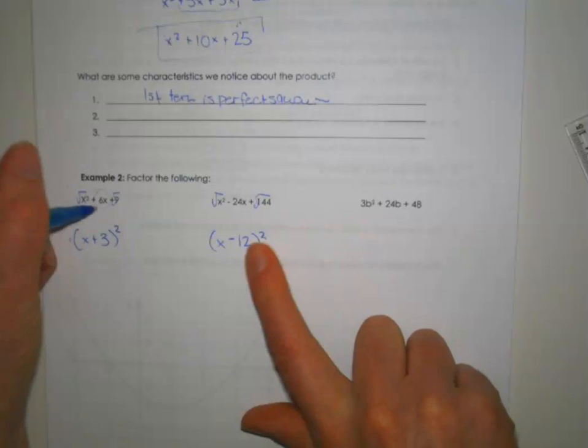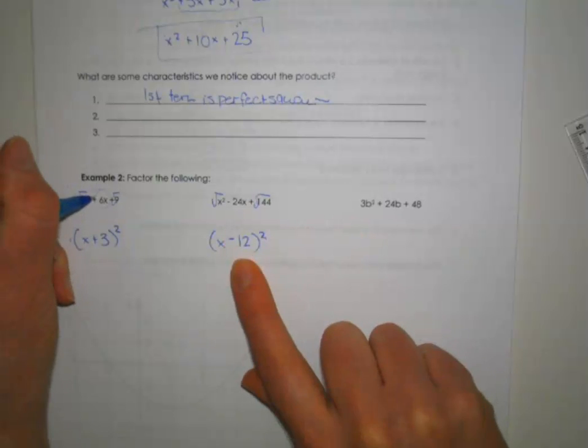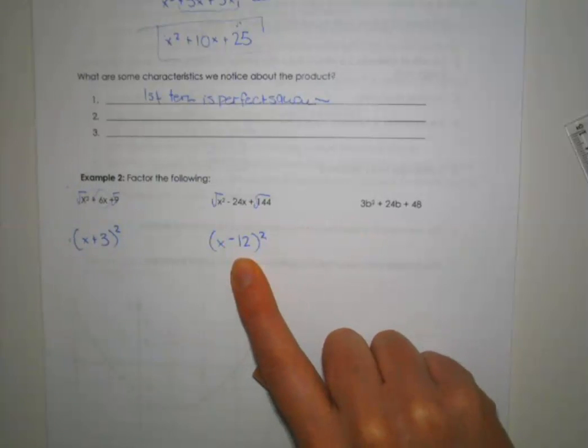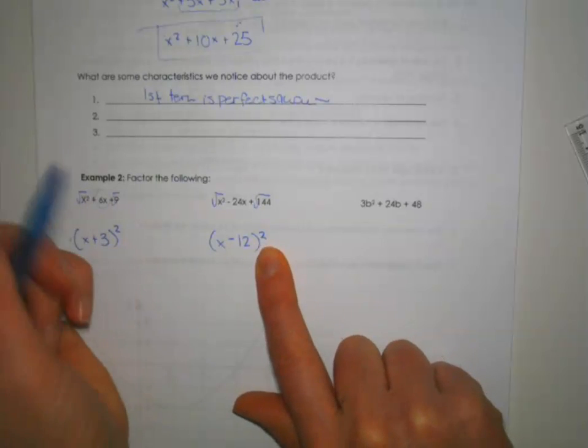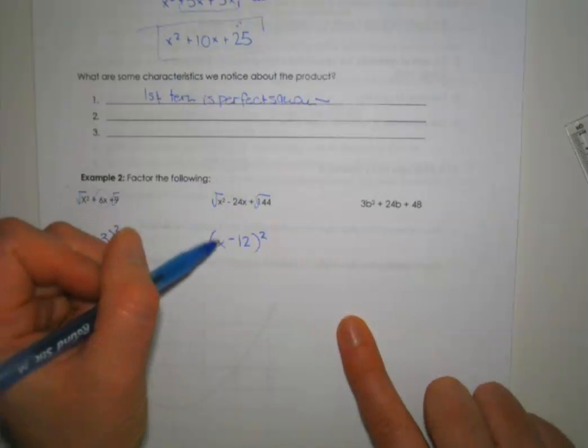So same as this one, it's just that if this middle term is a negative, you know that you have to have a subtract sign in the bracket, but both of the brackets will still be the same, so you can still just write your squared sign. It's only if we don't have a middle term that the brackets are different in their signs.